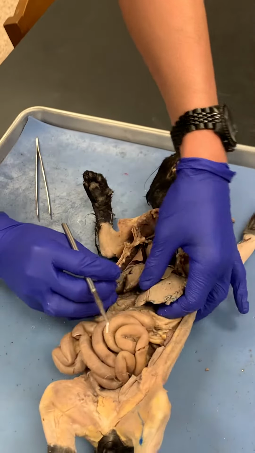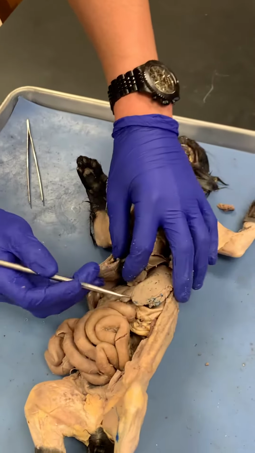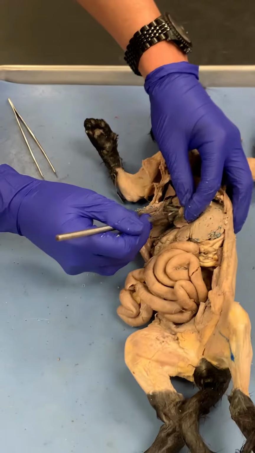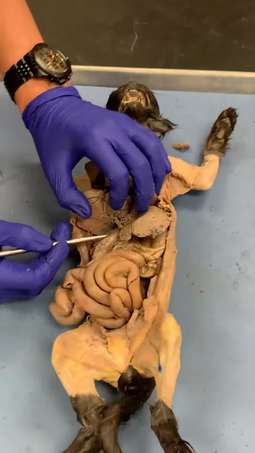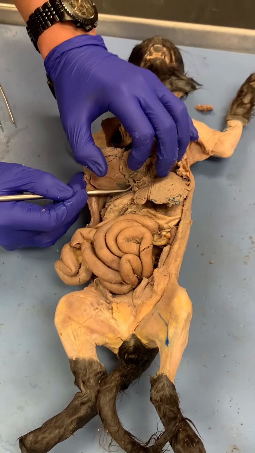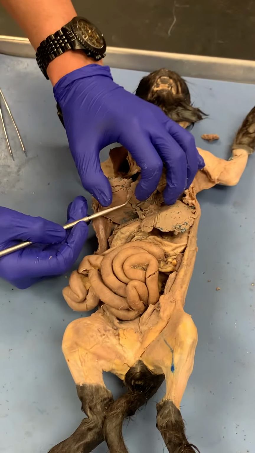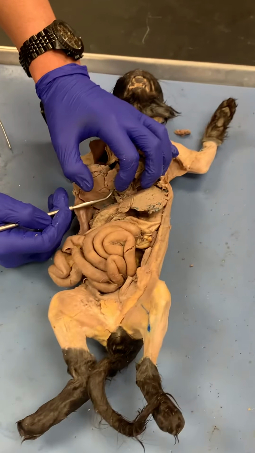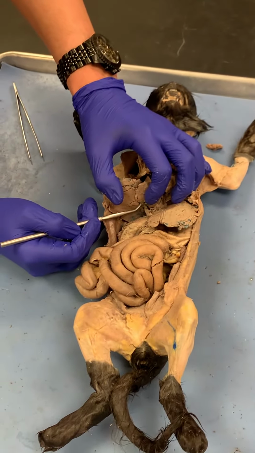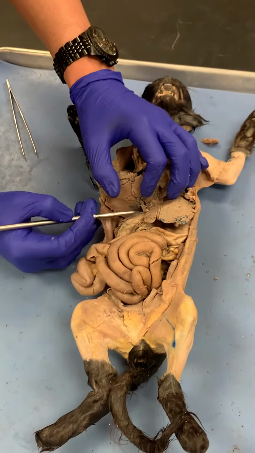And then if we look here on the inside, this is the gallbladder. So you see the gallbladder there, and what comes off the gallbladder is the cystic duct. The liver is what synthesizes or produces bile, and then it's stored here in the gallbladder. And then it gets released during a fatty meal.